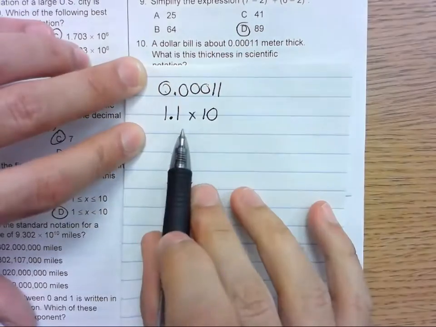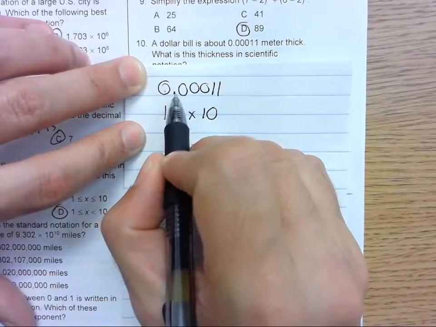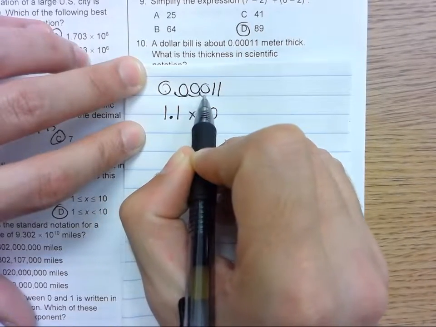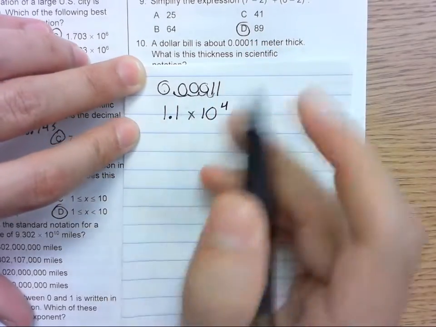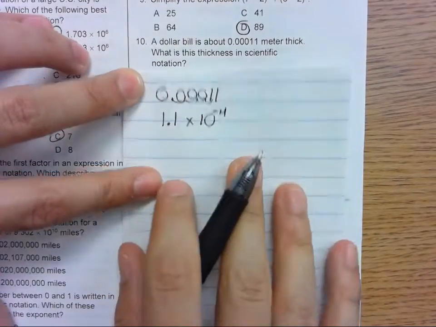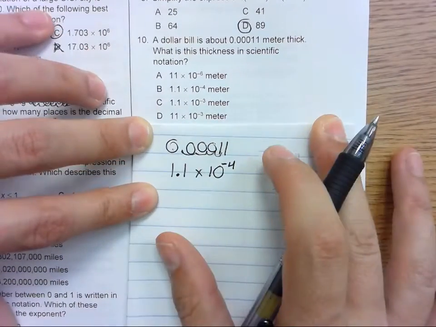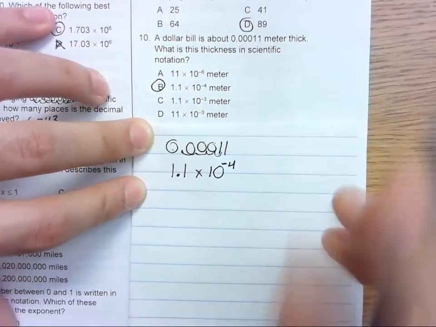Every number in scientific notation is multiplied by a power of 10. We need to move it 1, 2, 3, 4 times. But our base would be getting smaller, so that has to be a negative 4. 1.1 times 10 to the negative 4th. 10 is B.